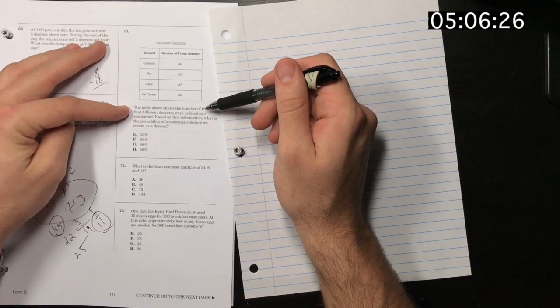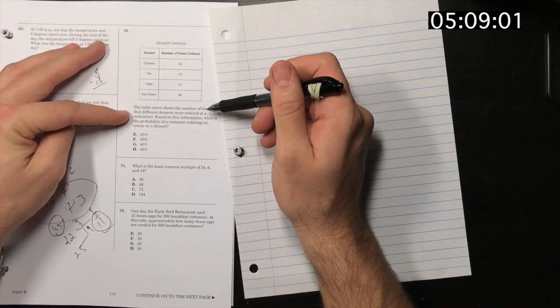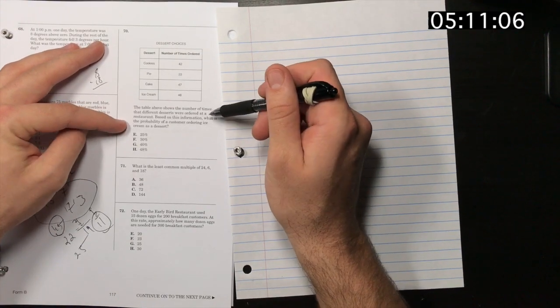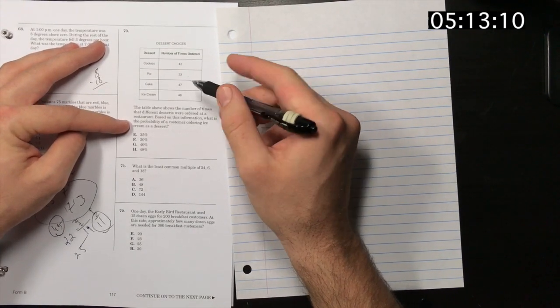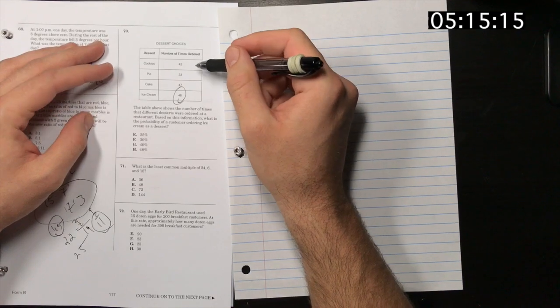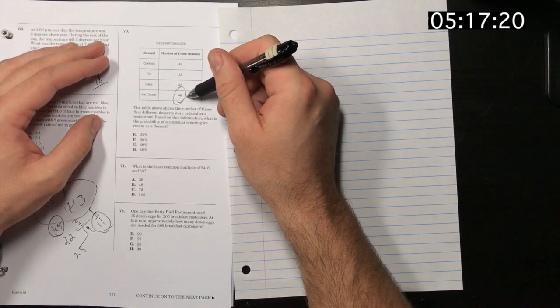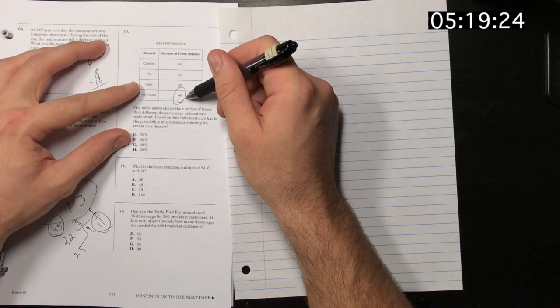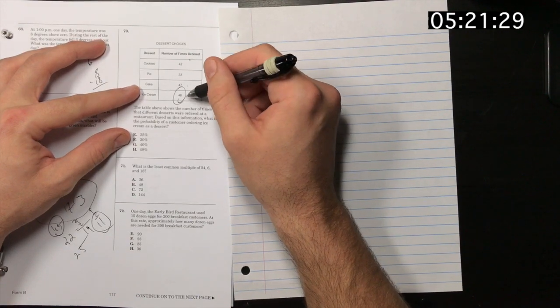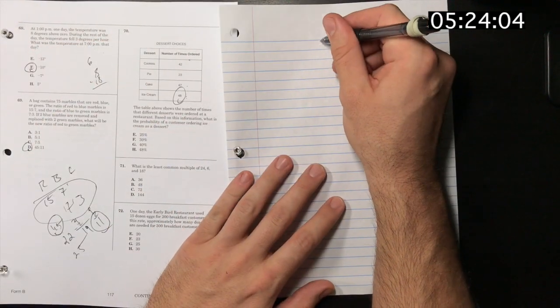The table above shows numbers of times that different desserts were ordered at a restaurant. Based on the information, what is the probability of a customer ordering ice cream as a dessert? Ice cream. So let's see. So this is 100 and we could round, but I'm just going to add them up.